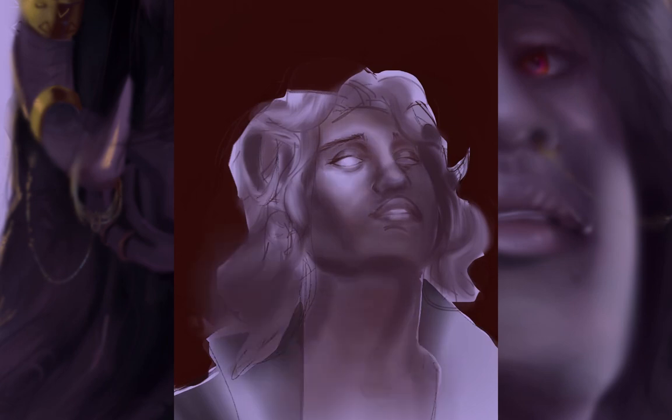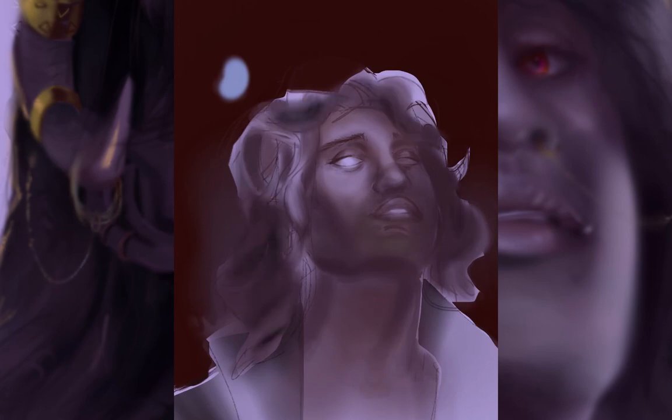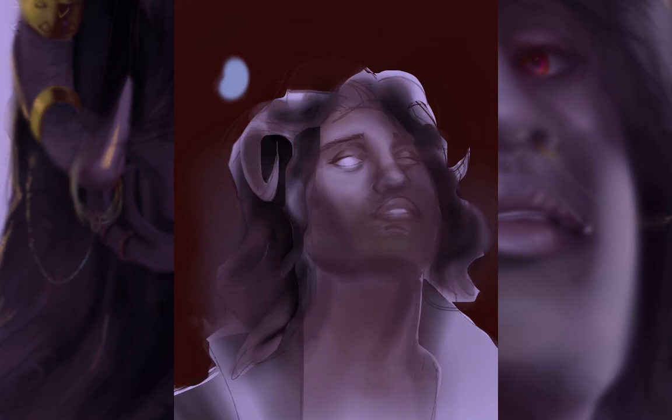Now I'm using a brush that is very blurry, it has no hardness, so it looks like some kind of fog, something very ethereal. This is what I usually use for skin. You'll notice this in my other videos, although they won't be voiced in English, they will be voiced in Portuguese, but you may be able to notice it watching those videos.